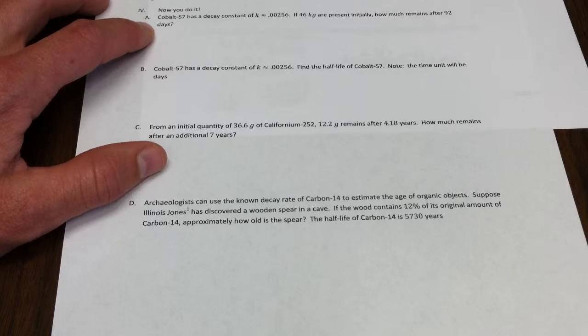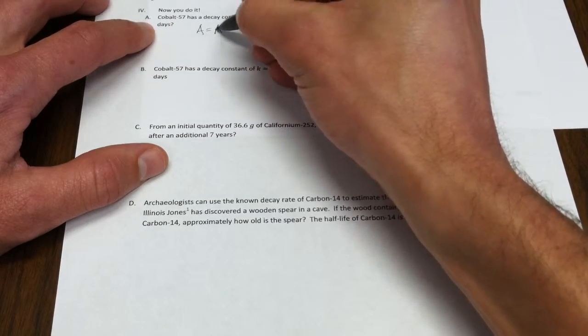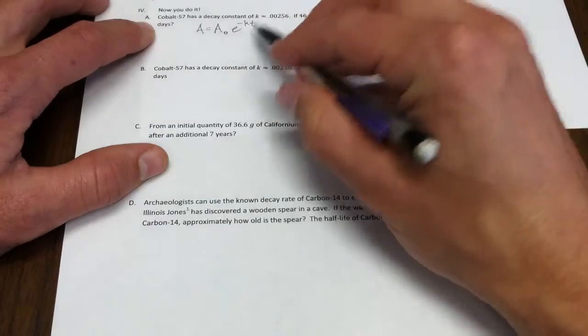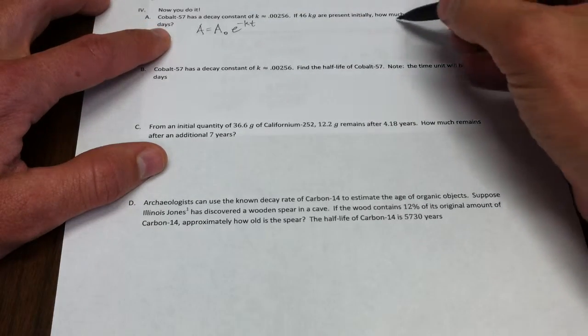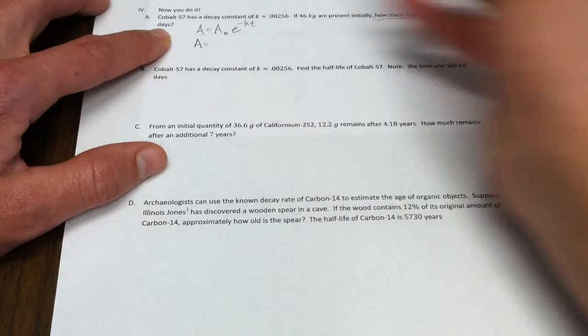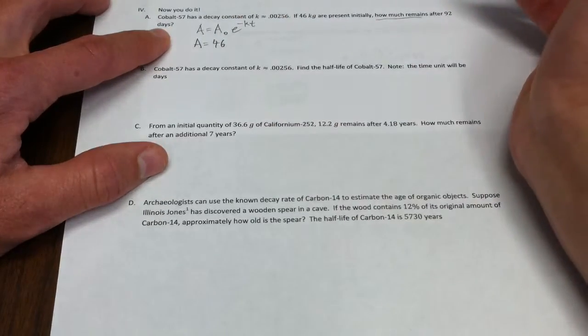So, we're going to take the decay formula, A equals A naught e to the negative kt. We know what K is. Recognize we want to know how much remains. That means we want to know A. I know the initial amount was 46 kilograms.